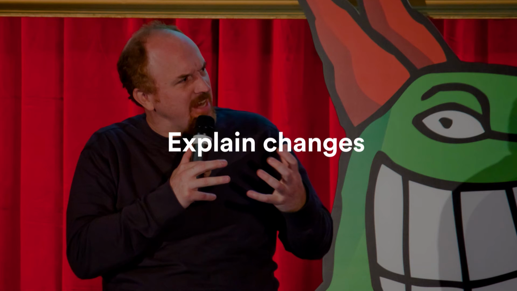Explaining your changes is important when people who are looking at your code might not understand the reason why you made the changes that you did, or why you took the approach that you did, especially if they aren't working on the same project as you are. So explaining your changes can help them get up to speed much faster.